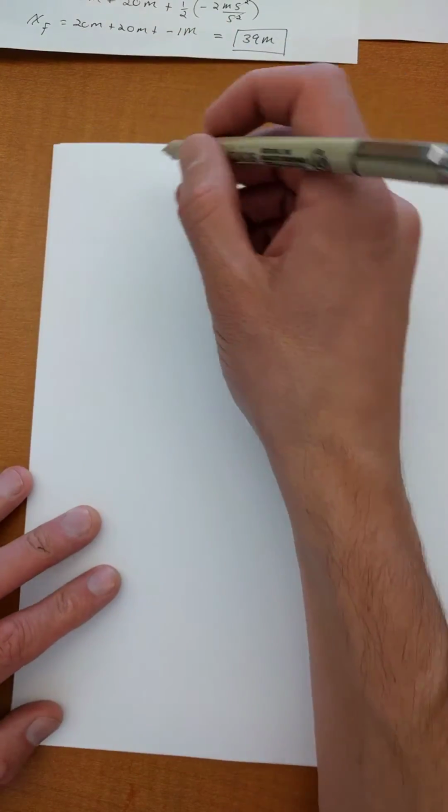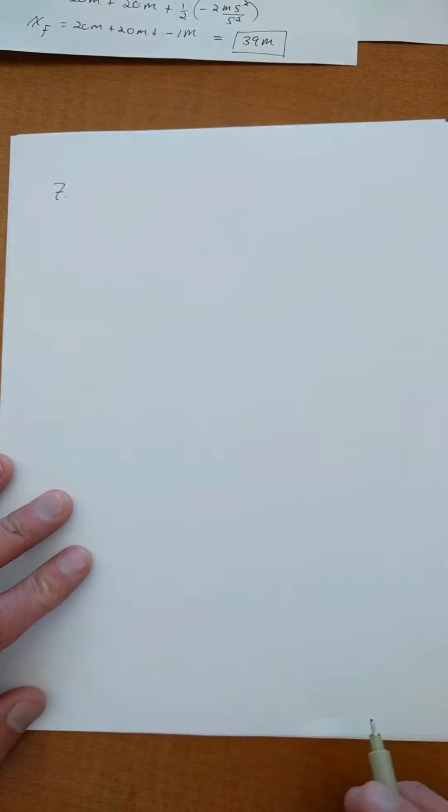Alright, I apologize for that. I had a little camera difficulty, so we're going to pick it up here on number 7.